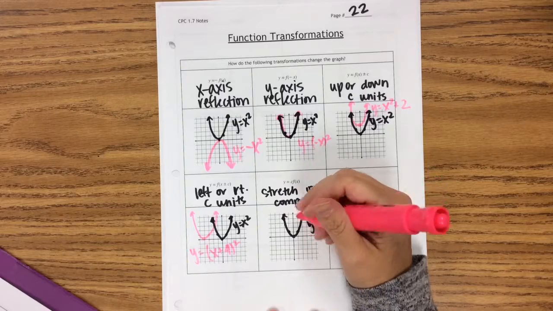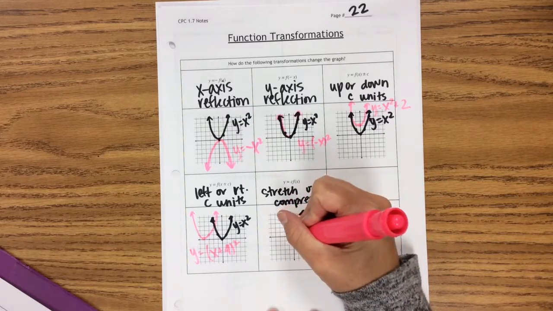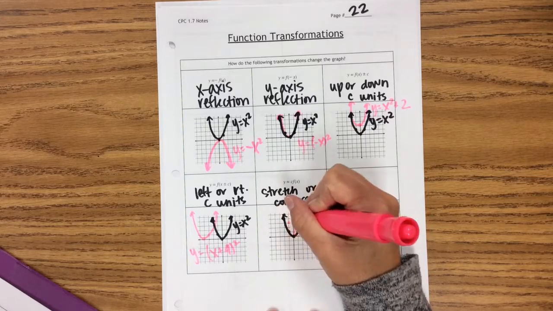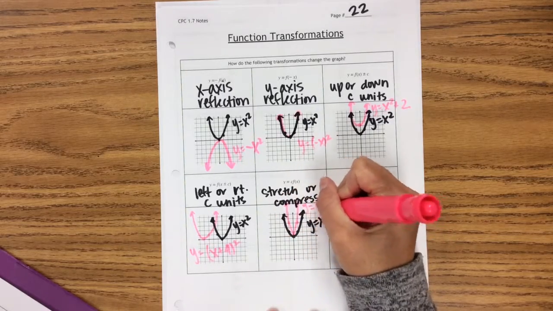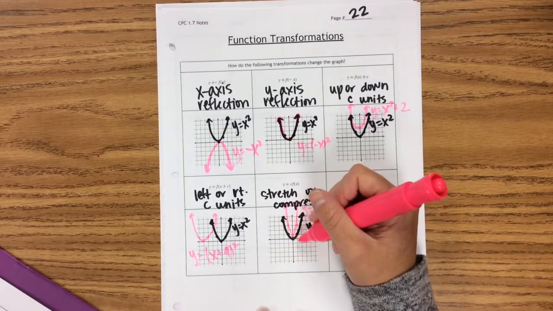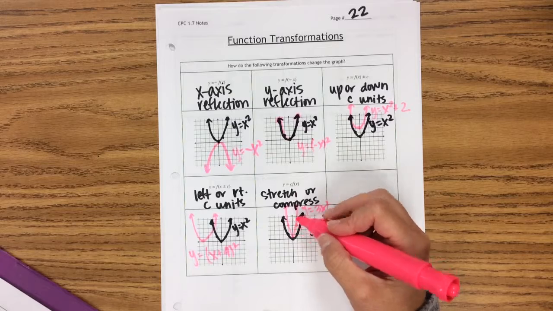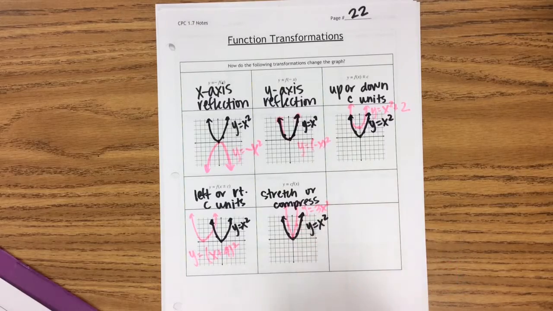So a stretch would be something like here. This would be y equals 3x squared. If you have a number that gets larger than 1, you're going to have it look taller or skinnier. And what that does is instead of over 1, up 1 like it should be, it triples your vertical height. So over 1, up 3. Those are the main transformations we will work with this year.